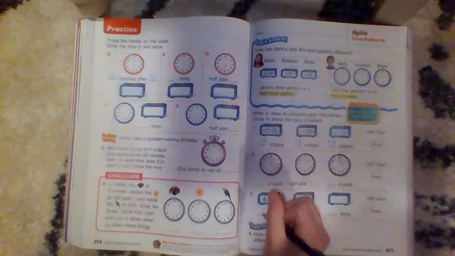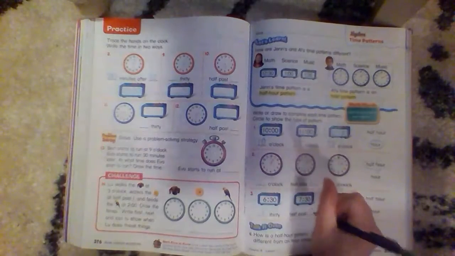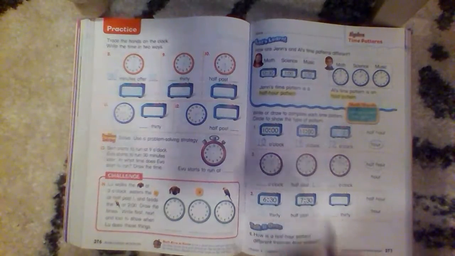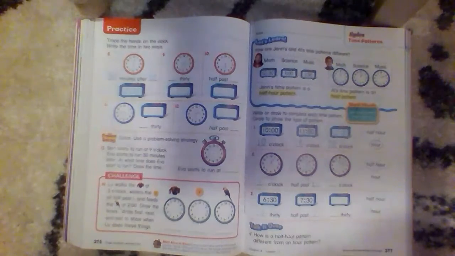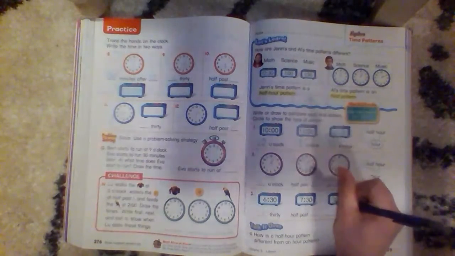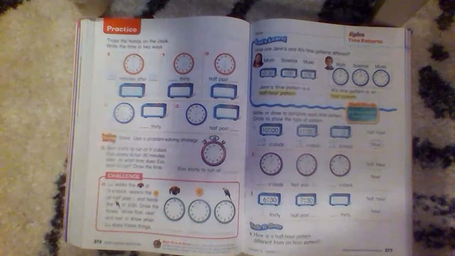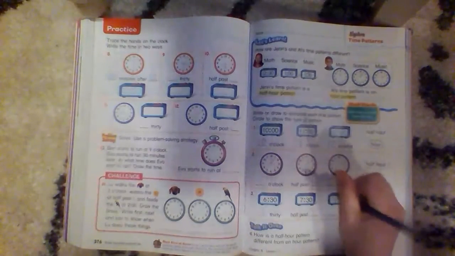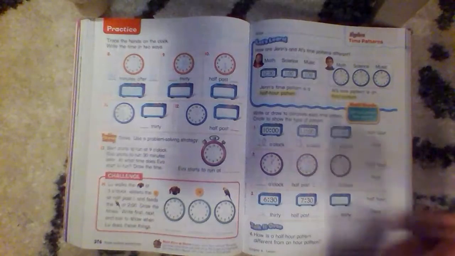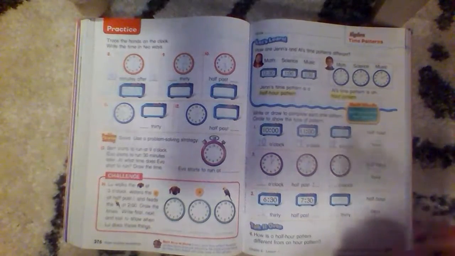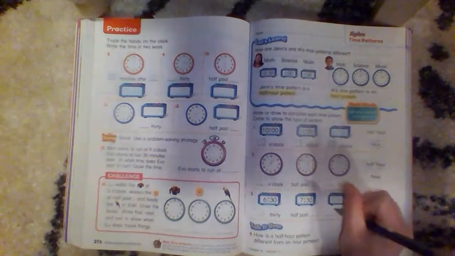The next one, 6:30, 7:30. So 6:30, half past 7. You would want to say it's a half-hour pattern. Then it would be 8 o'clock. But let's see, 6:30, 7:30, 8 o'clock. That doesn't make sense. So 6:30, 7:30, 8:30. So it's an hour pattern.